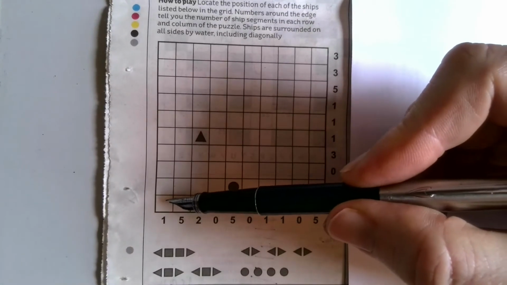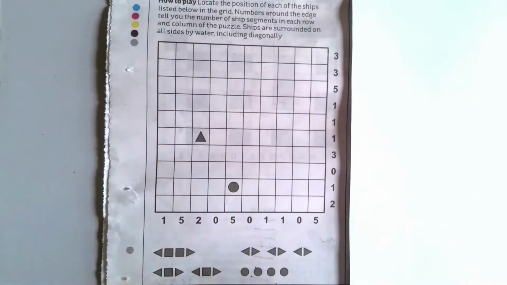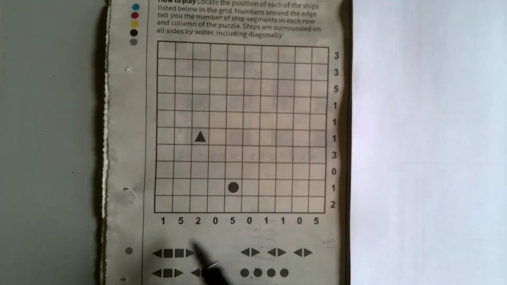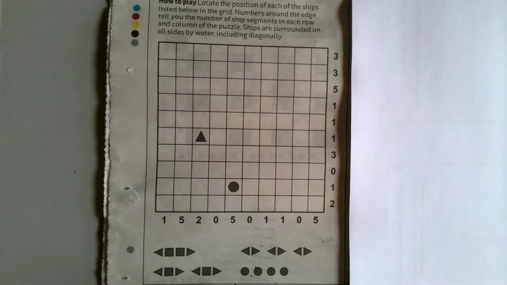So one square in this column includes a bit of boat. There are no bits of boat in here at all. There are 5 bits of boat in there. And the boats that are there are shown down here. So they've put this one on for us. So I can cross that one out, and I know that there's only 3 more of those small boats left.